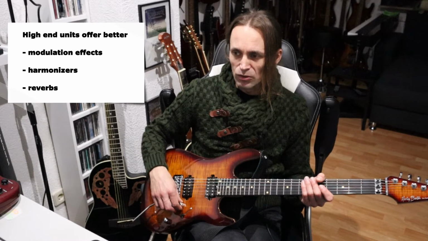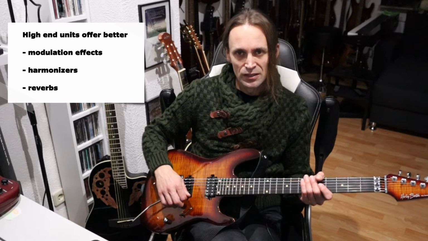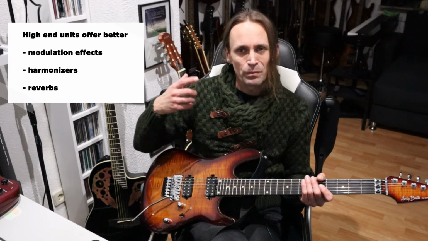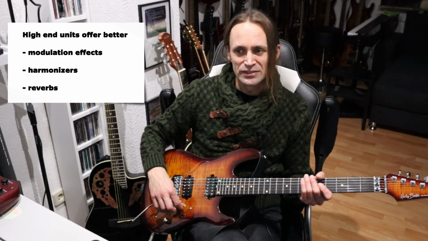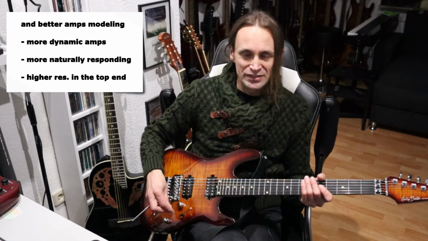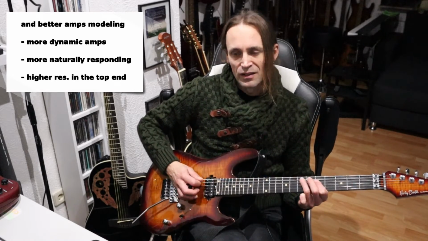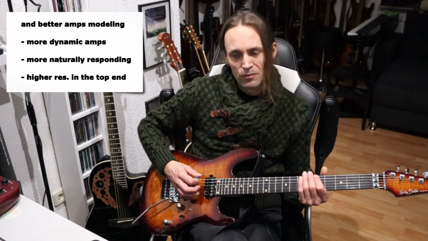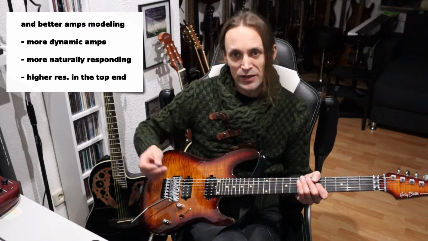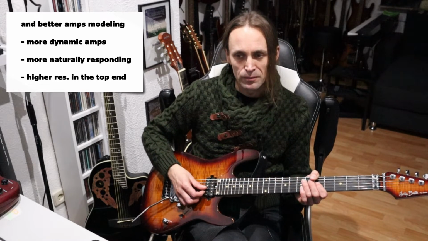And also, there's a noticeable difference in the highs or in the presence frequencies. I don't know why that is, but somehow the highs are more pleasant to the ears in the higher end units than in the cheaper units. The cheaper units, they can get harsh or scratchy, more so than in the high-end units. Somehow, to me, it seems like there's a better resolution, which might be the case. Yeah. So the highs are more pleasant, like with a tube amp.